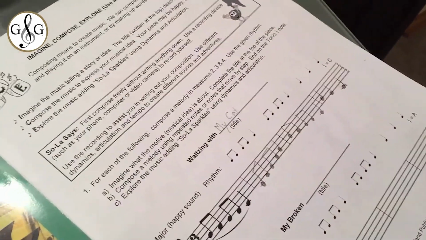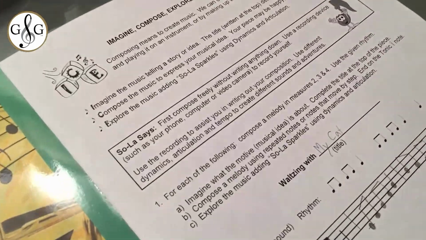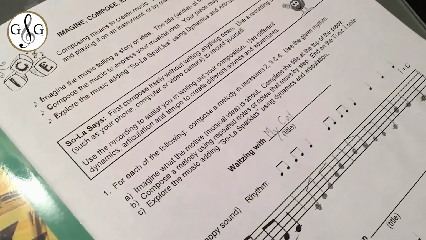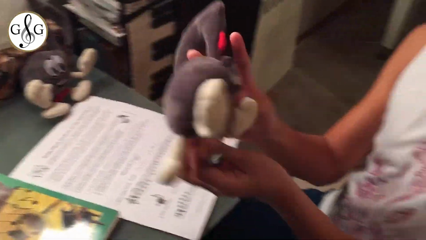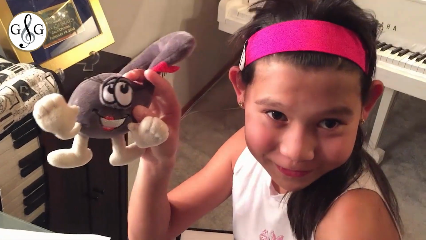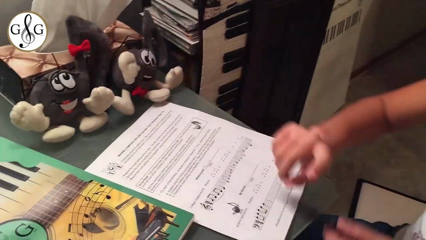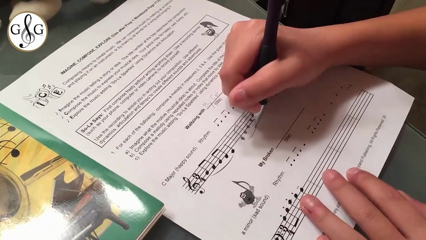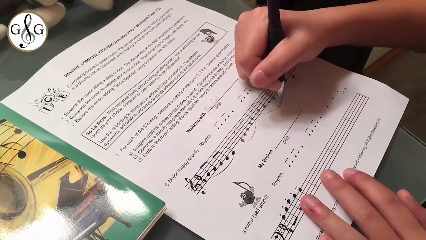Okay, Ayanna, so now Sola says that we're going to add some what? Some sola sparkles. That's going to be fun. And so what are you going to add to your piece for sola sparkles? A little slur. Okay, let's see where you're going to put your sola sparkle slur. Right here. Okay. Because it would look good with that. And also here. Oh, beautiful.